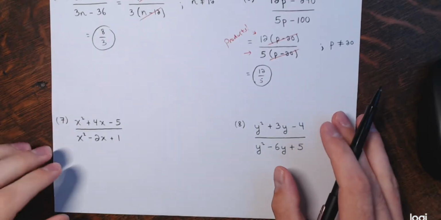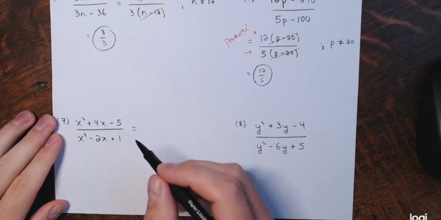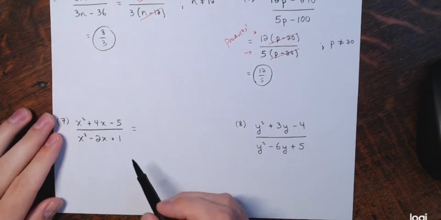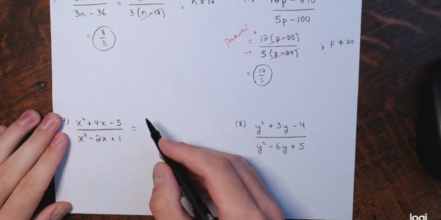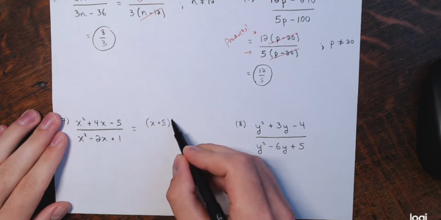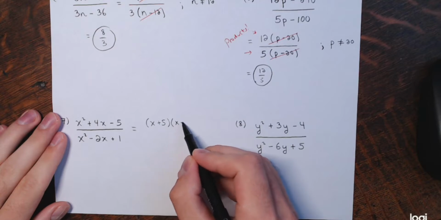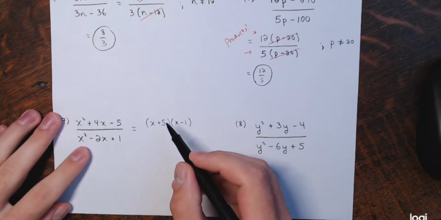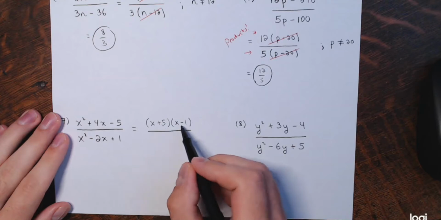I'm assuming you know how to factor, so I'm going to do these kind of quickly. x squared plus 4x minus 5 would factor to x plus 5 multiplied by x minus 1. So there's the numerator written as a product.